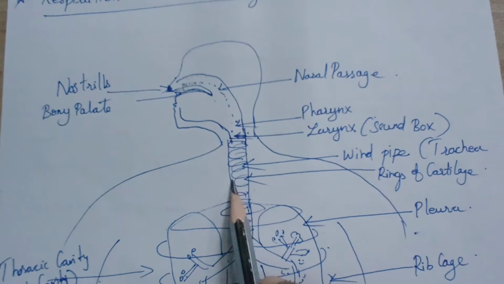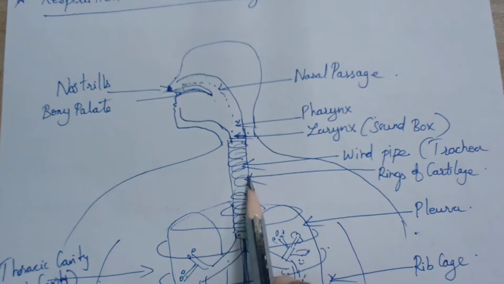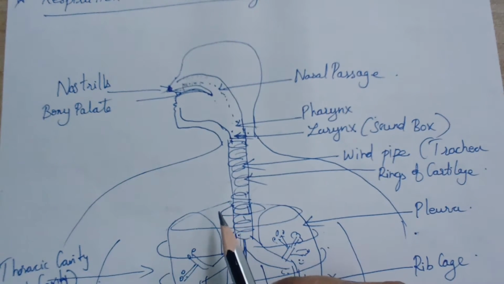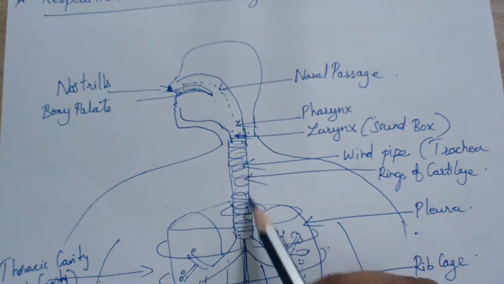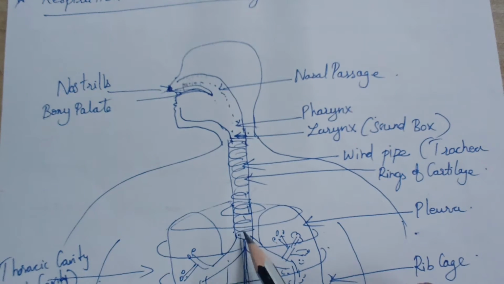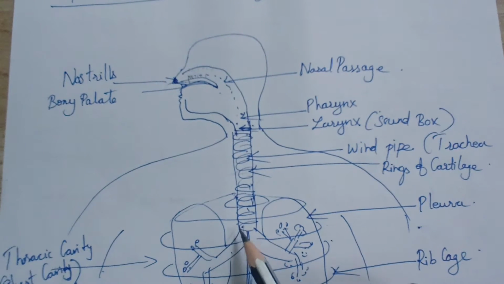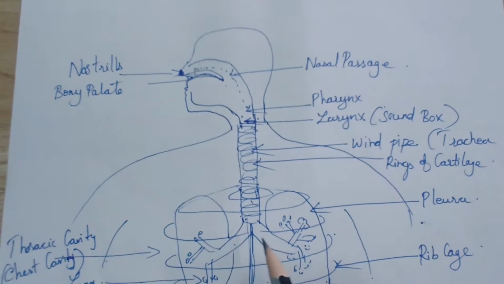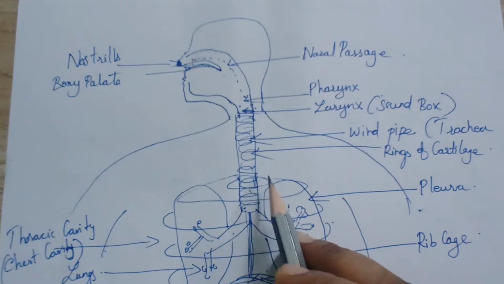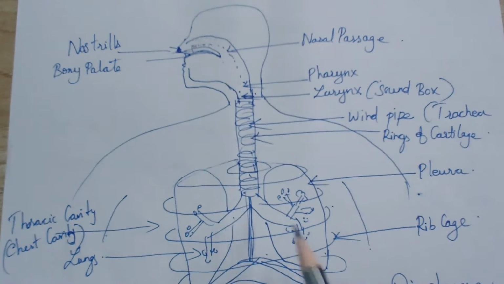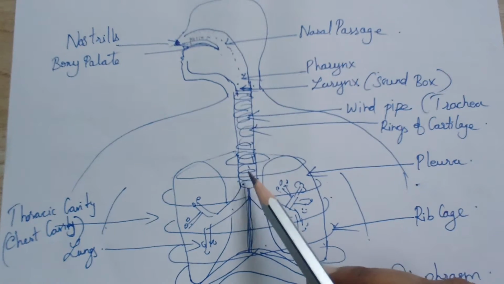This trachea is surrounded by rings of cartilage. You can see this cartilage. You can see cartilage tissue in the ears. It is very strong, but it is a flexible tissue. You can bend your ears. This windpipe is divided into two branches and enters the two lungs, right and left. When compared to the right lung, the left lung is slightly smaller, to accommodate the heart here.